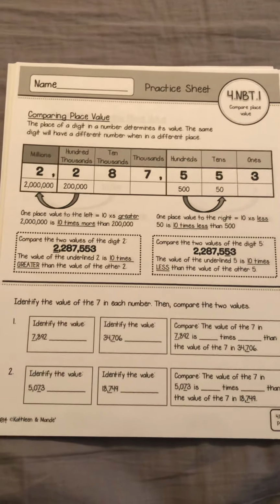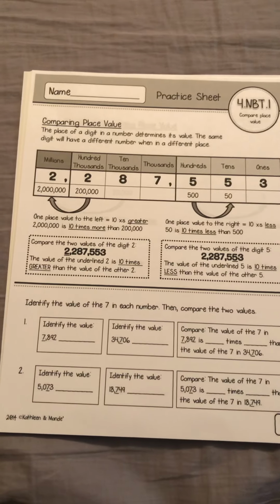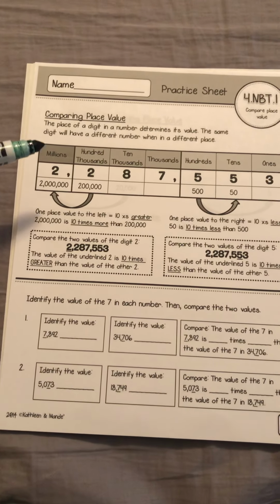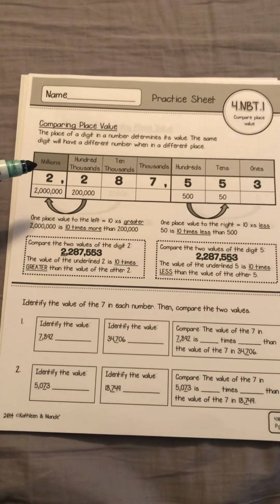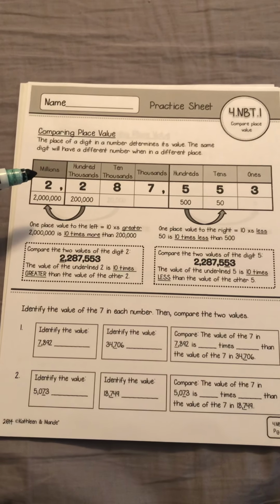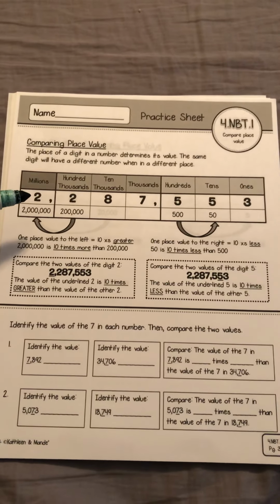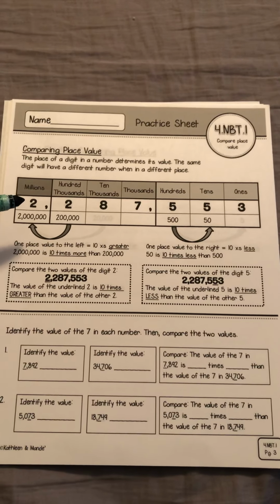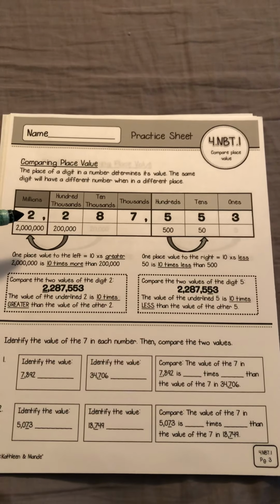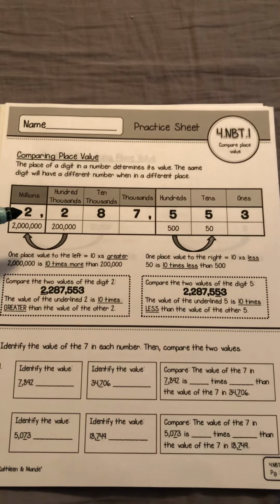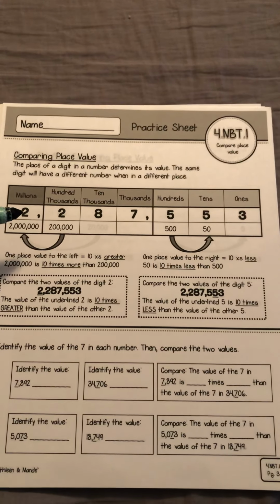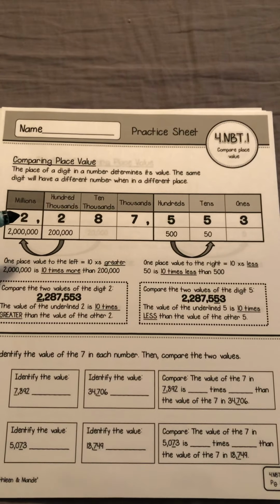But here we go, comparing place values. So as you'll note, there are two twos in this number, 2,287,553. And what they want you to understand is that the place of a digit in the number determines its value. The same digit will have a different value when in a different place.